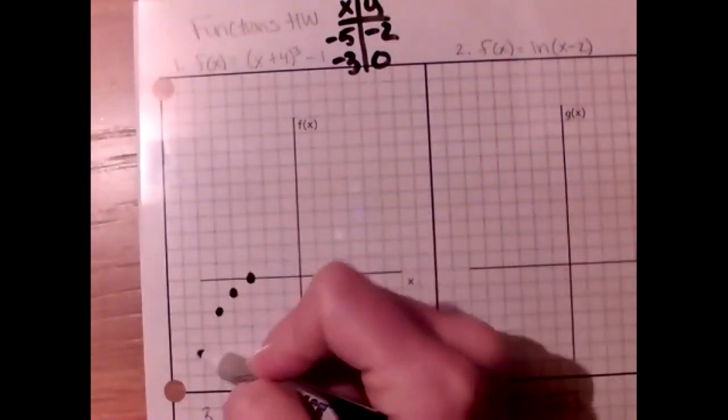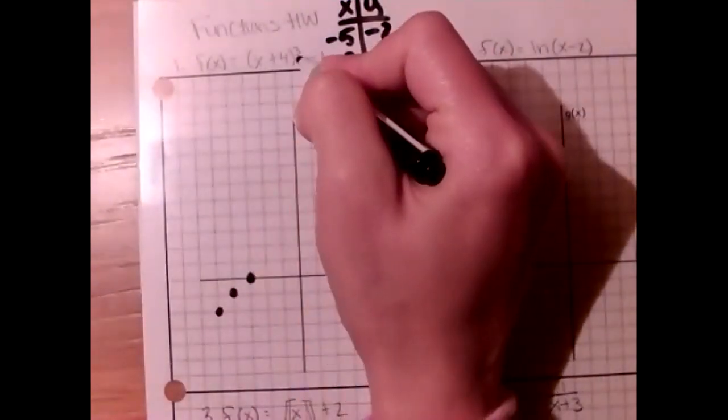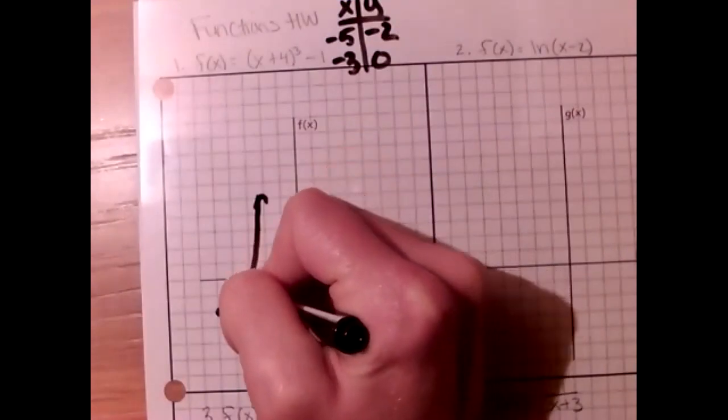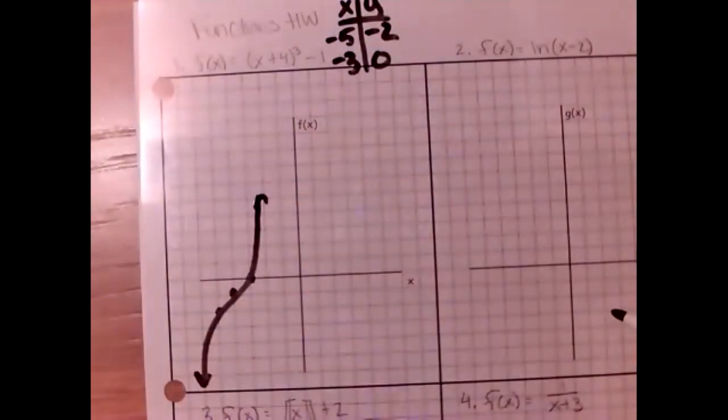And it looks linear, but you just need to remember that it is the cubic graph, and so draw it in as a wiggly shape.